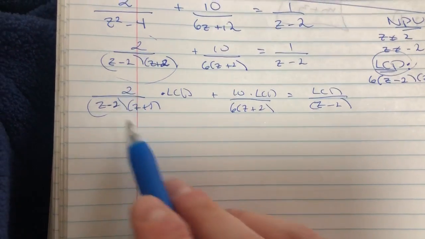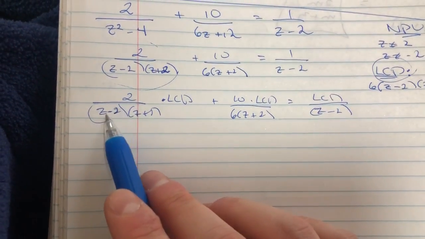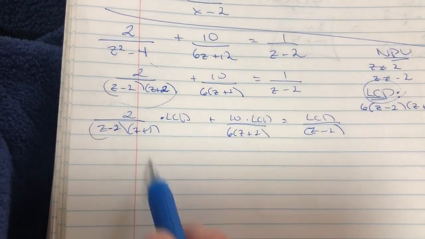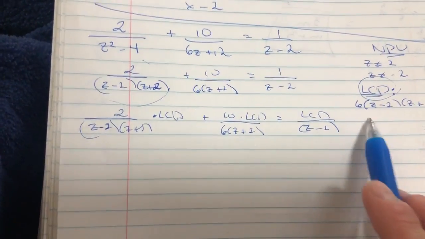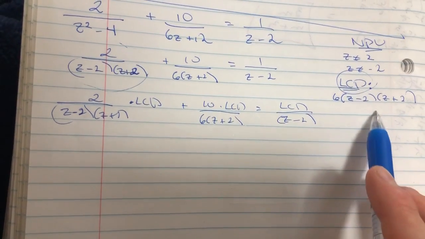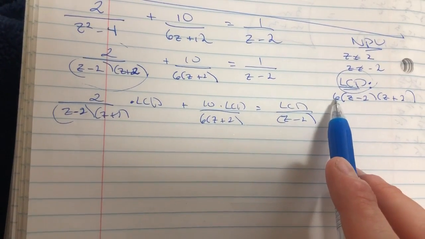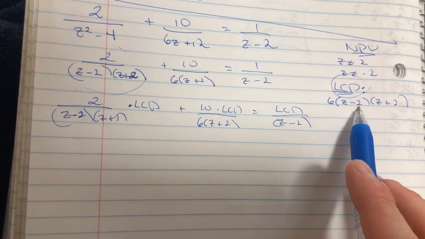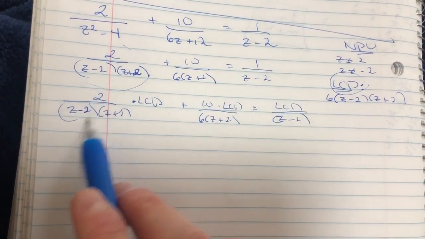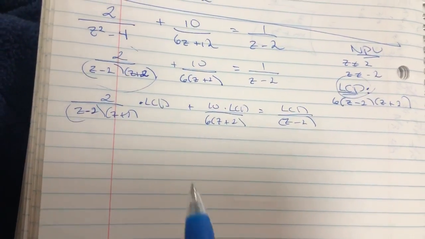Okay, well, so what's going to happen here? Well, with this expression, we've got z minus 2 here and z plus 2 over here. And so it means that if we multiply by the lowest common denominator, we're going to include this 6, this factor of z minus 2, and this factor of z plus 2. So it means that these factors will cancel out, and all we'll have is a 6.